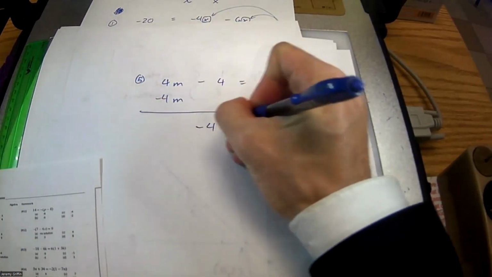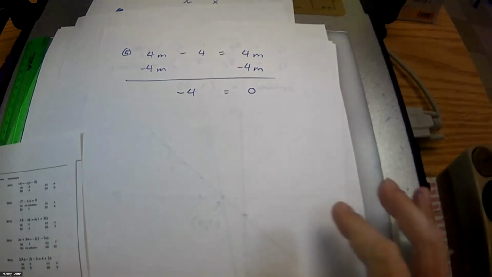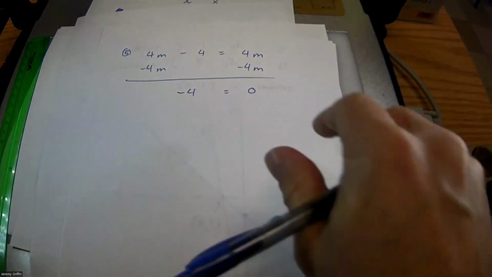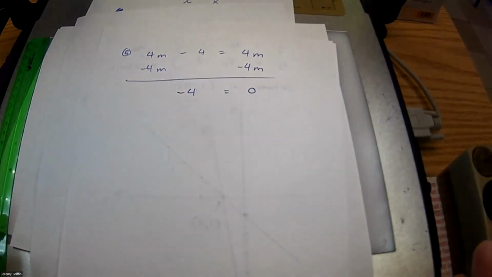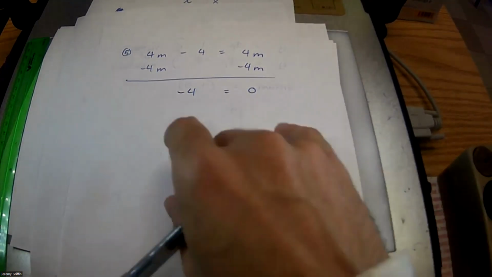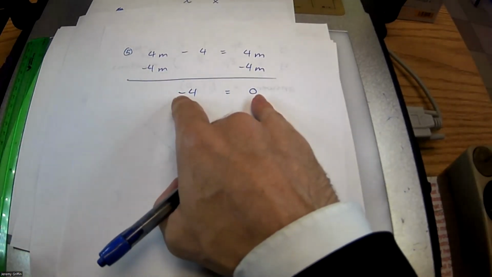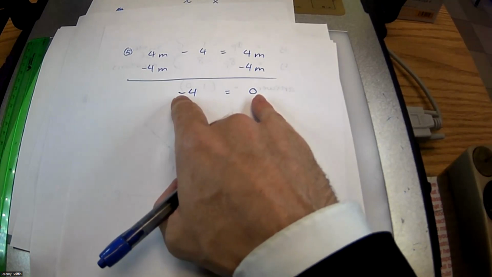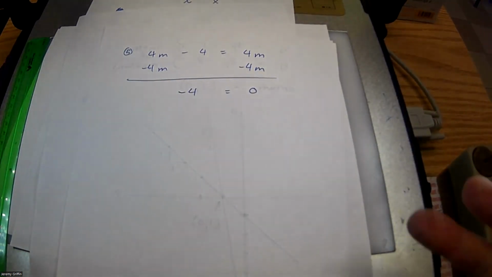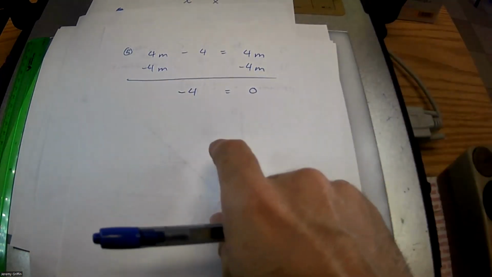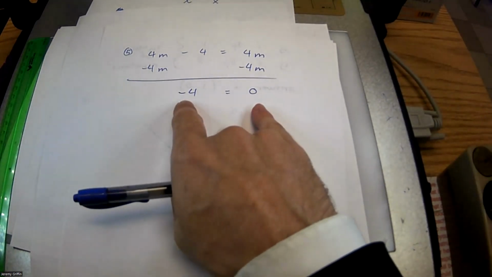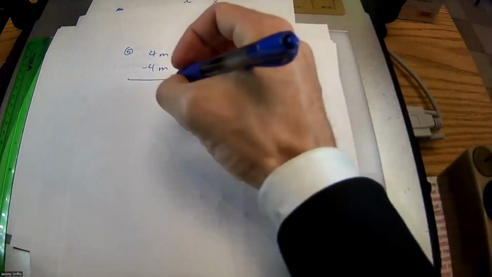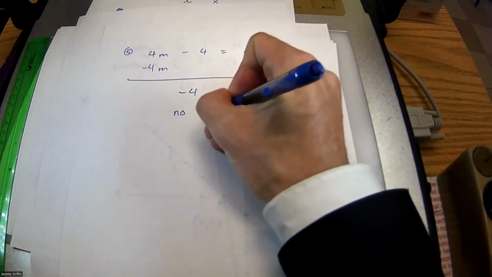It gives me -4 is equal to 0. All right, well, a couple problems. One is that when I'm solving for that m, it's gone. So how can I solve for it? But also I'm left with a statement that's not even true, right? -4 equals 0. What? We've been following this process, and now we use that process and we're getting something that looks like it's blowing up. So what is the answer to this? No solution. Good call. No solution.